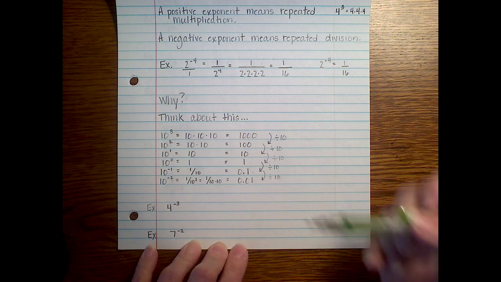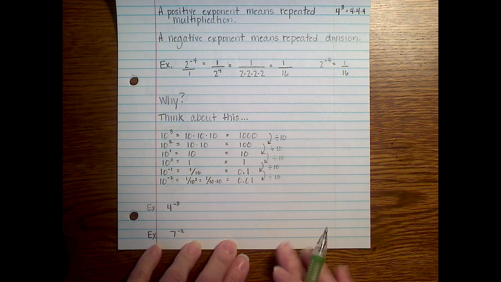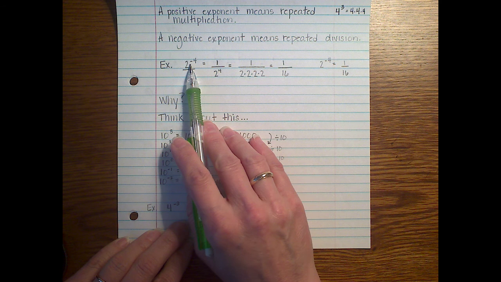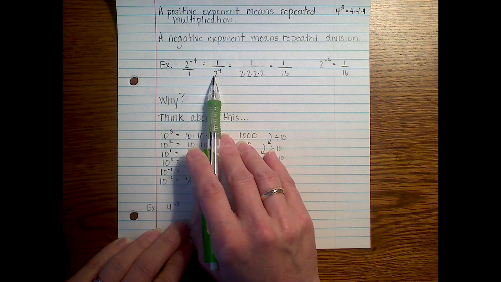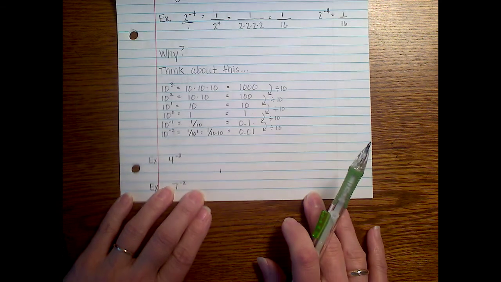So why does this work? Well, we're just basically dividing by 10 each time on our powers of 10. That shows you why we can just take this negative exponent, drop it to the denominator, and make it positive.